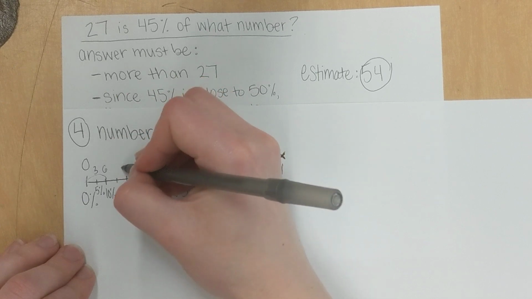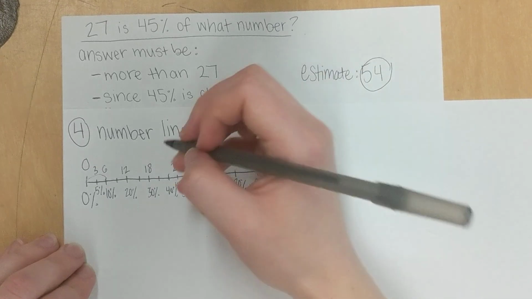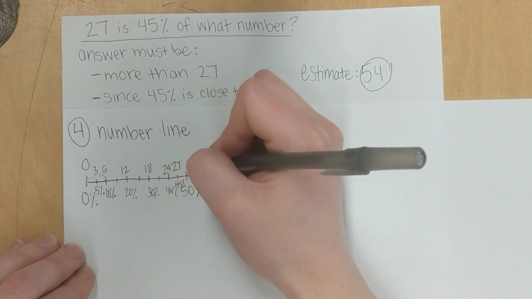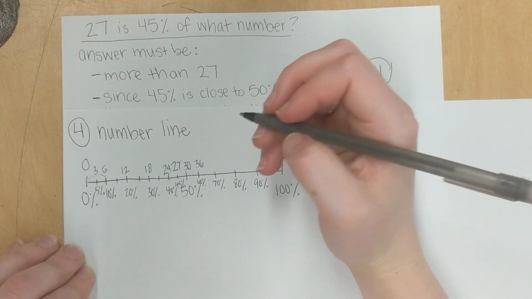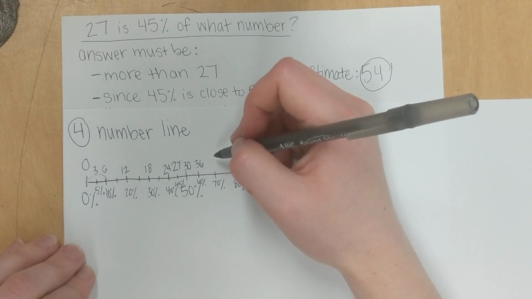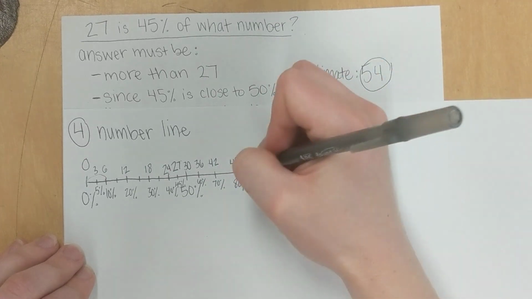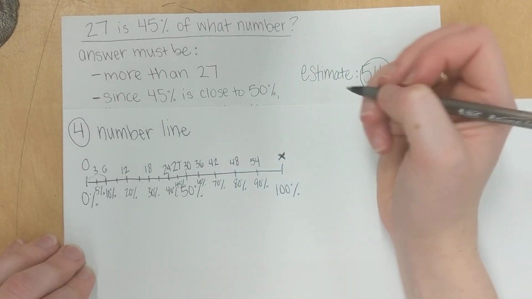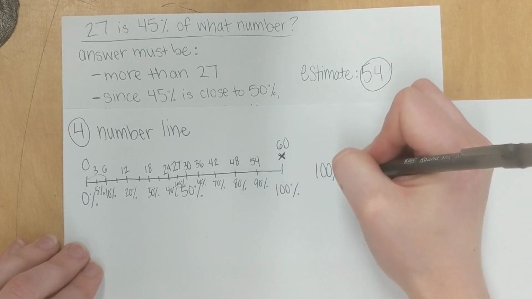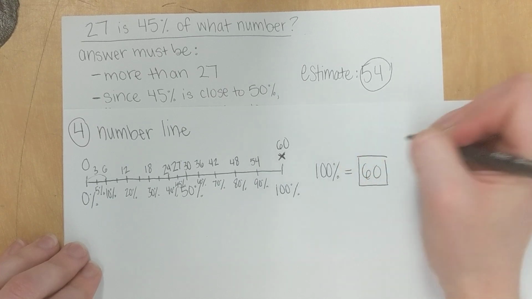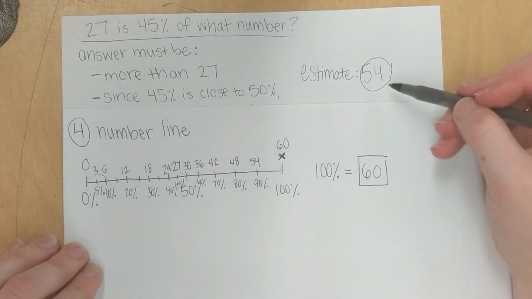So 6, next is 12, 18, what comes next? 24, right? 6 more gives me 30, then 36, still counting up by 6, then what comes next? 42, then 48, then it's 54, and then it's 60. There we go. Okay, so 100% is 60, okay? And that makes sense because of how close it is to 54. My estimate and my actual answer are pretty close, okay?